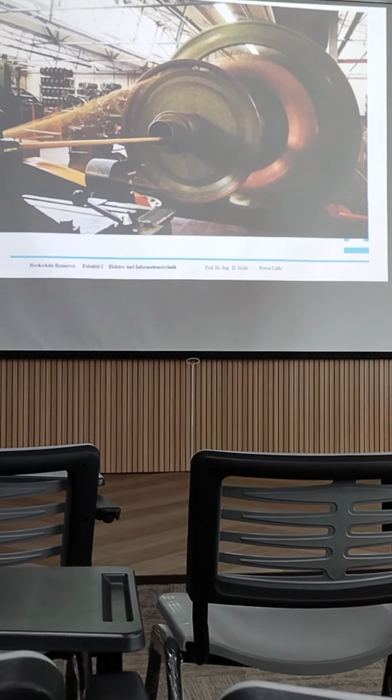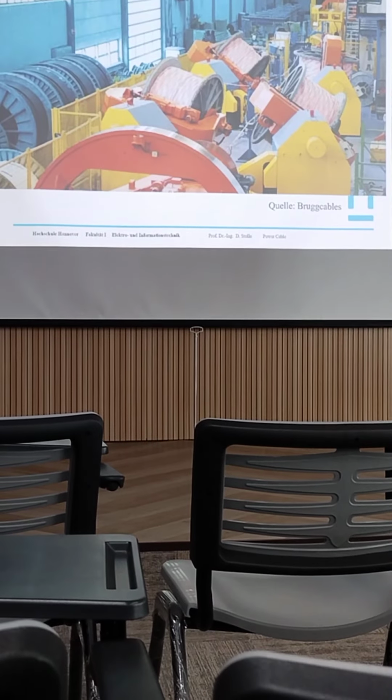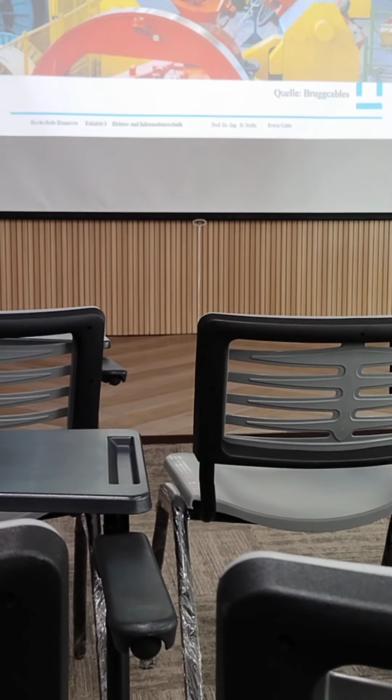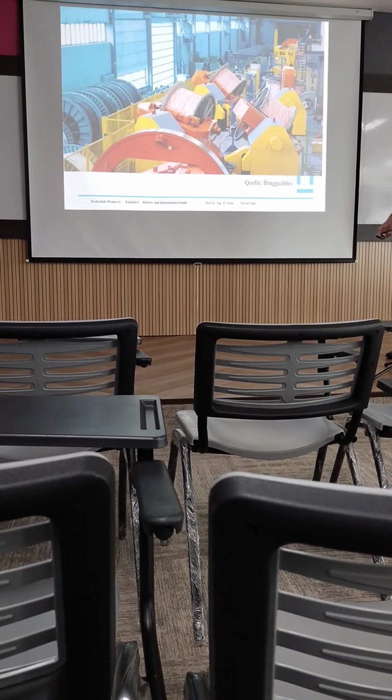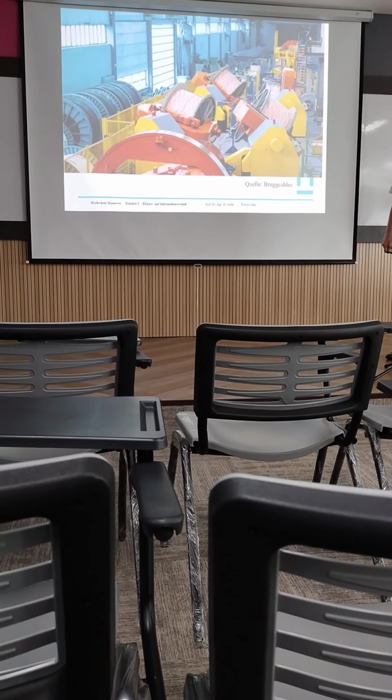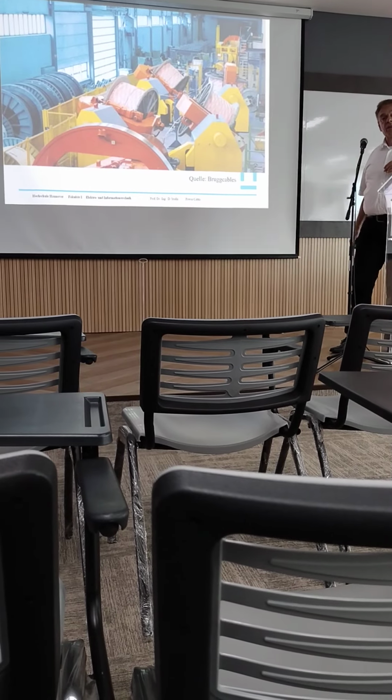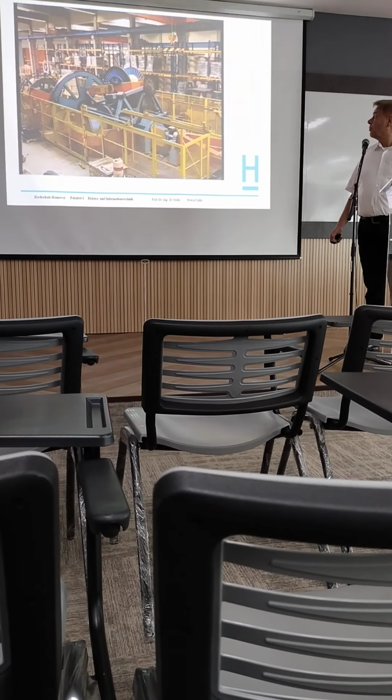As well, you have big machines, and these are already insulated wires, and they want to form a bigger cable. So you might see that these are quite huge machines, and they are all turning like you have seen in the movie before.